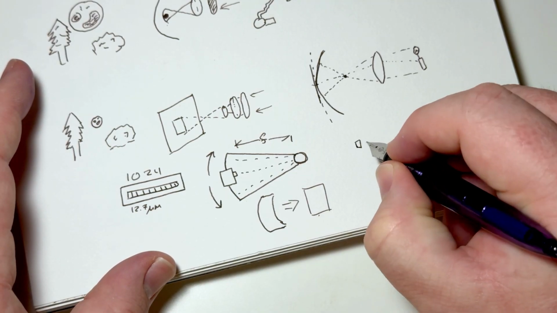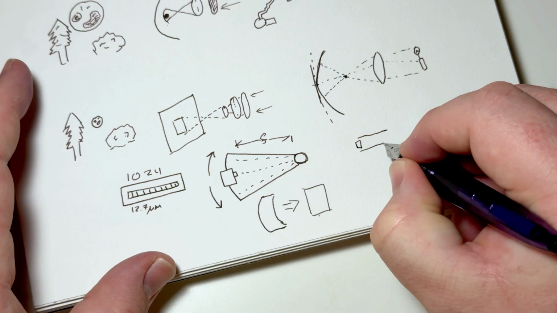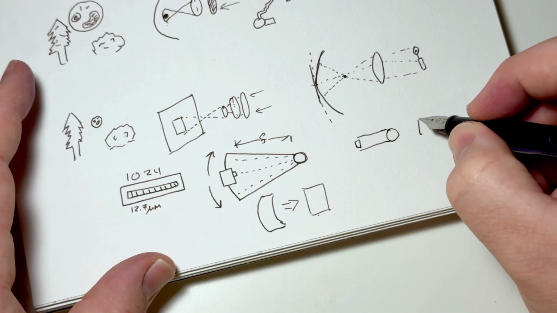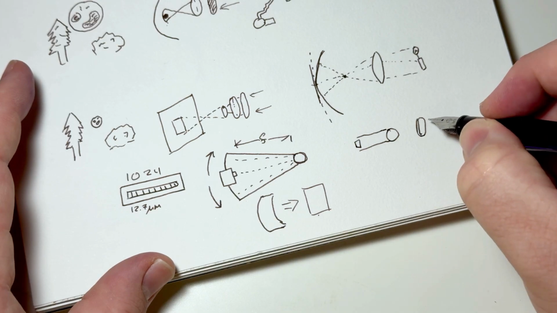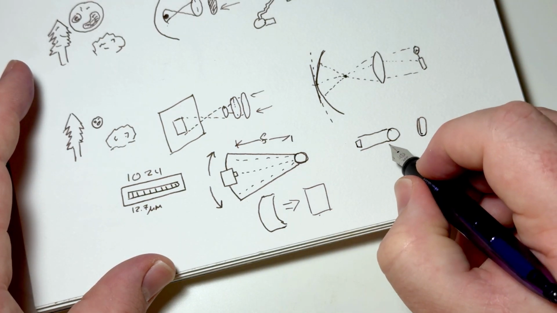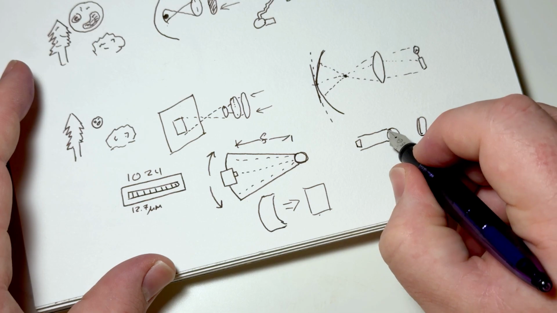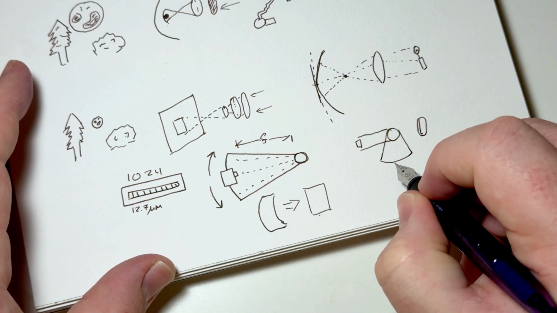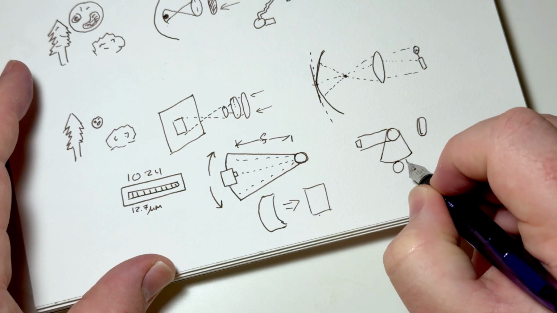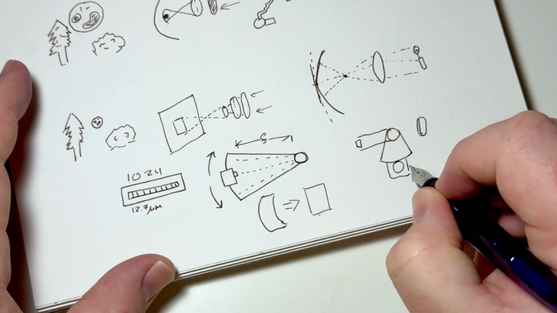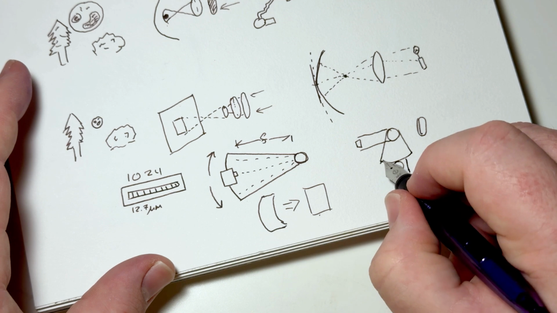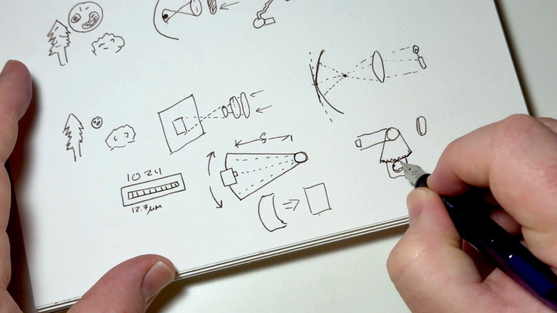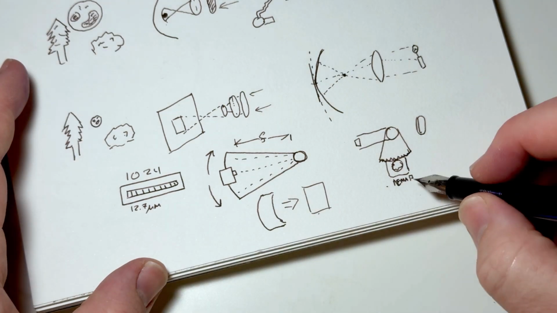So again, we have the sensor, we have it on an arm. Arm is at the focal distance, and then you'd have a lens. And then the arm would have to, for right now, I'm thinking like that, and then just so we'd have the gear, and then we'd have the drive gear, and that would be on a NEMA 17.